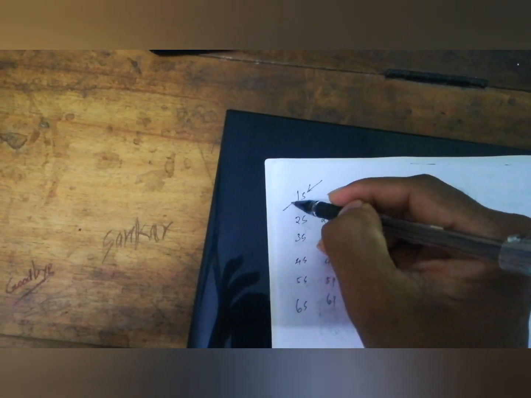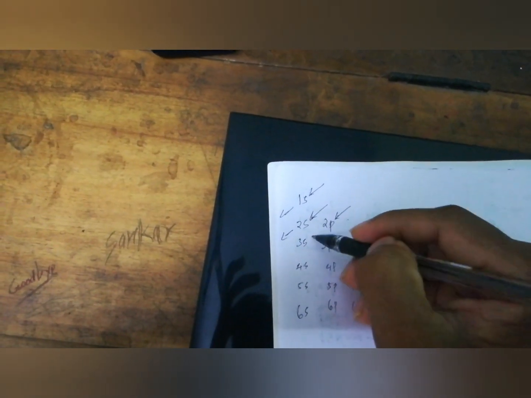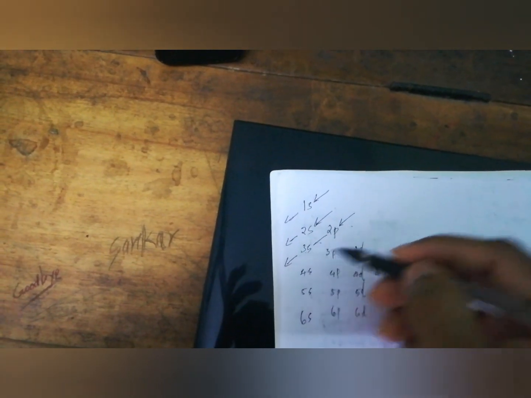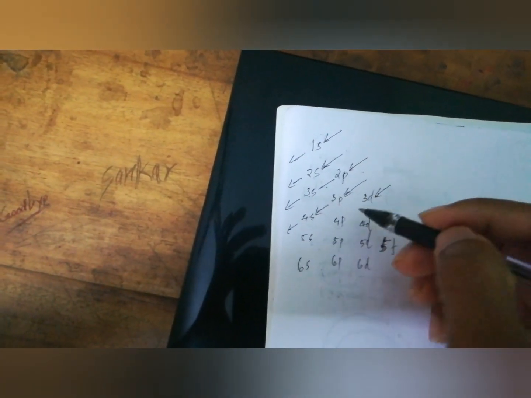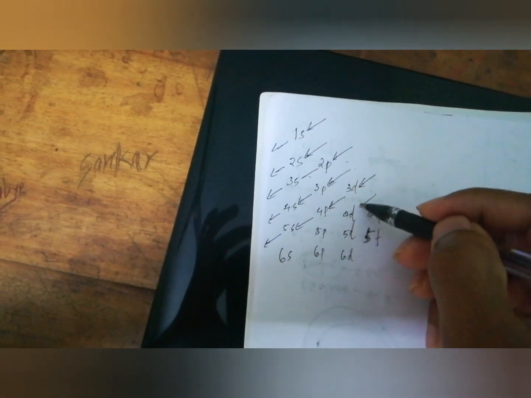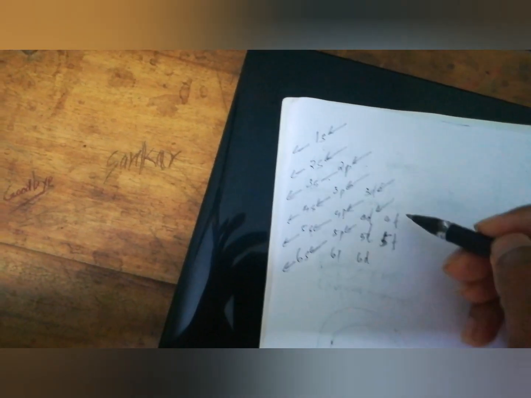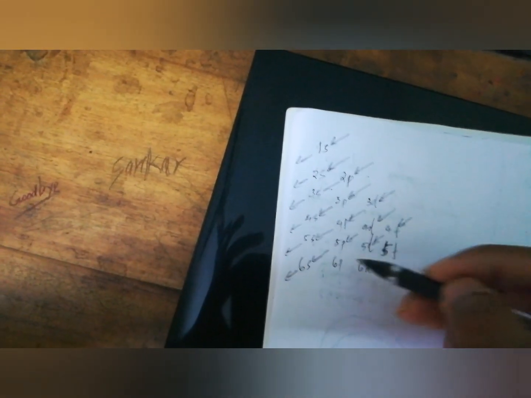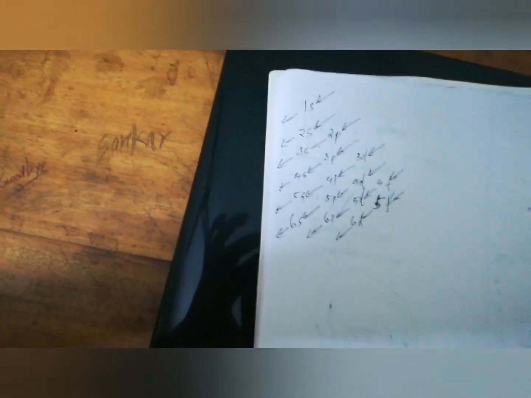First 1s, then 2s, then 2p, then 3s, then 3p, then 4s, then 3d, then 4p, 5s, 4d, 5p, 6s, 4f, 5d, 6p, 7s, 5f, 6d. Yes, guys, we have completed it.